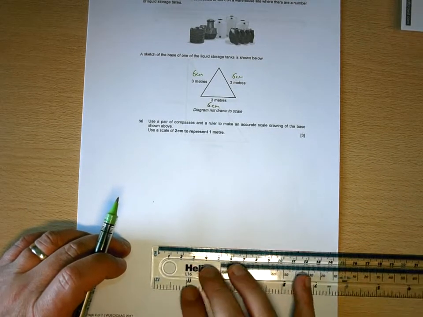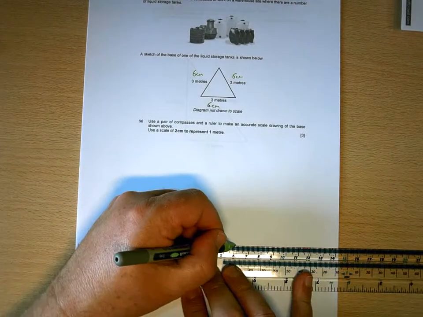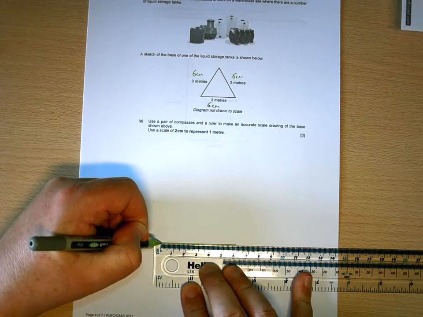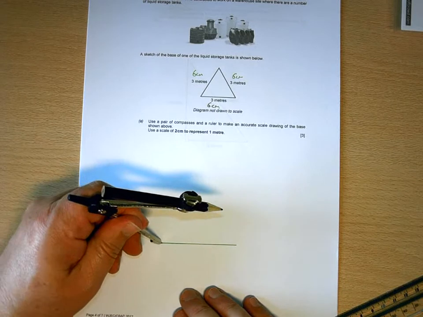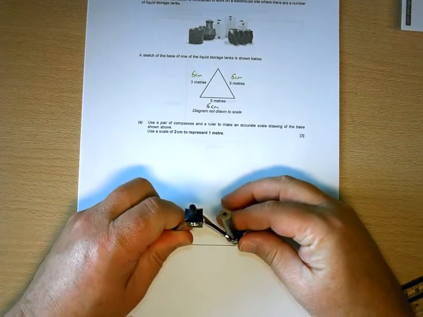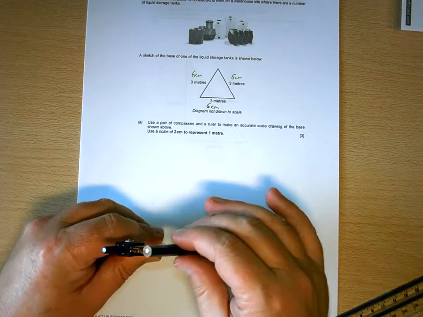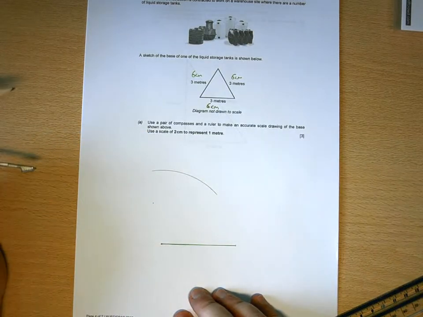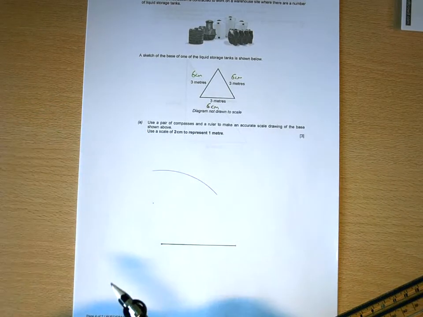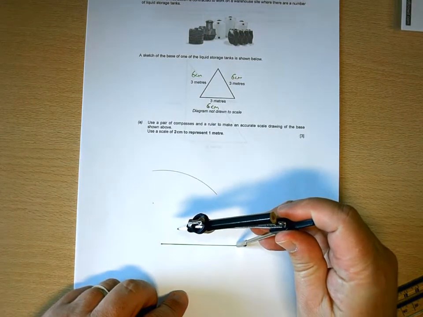So if I draw myself a 6 centimeter base. Then get my compass, open that out to 6 centimeters. That arc is 6 centimeters from that edge.